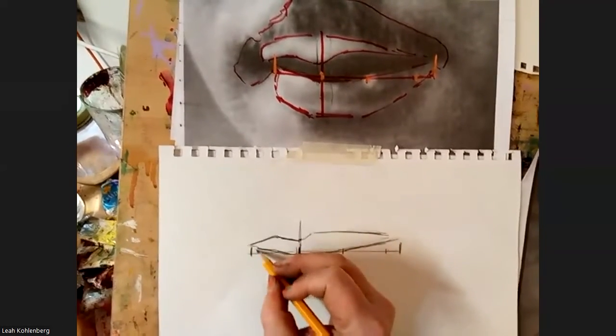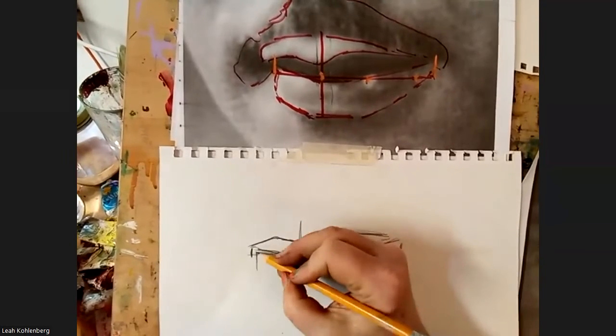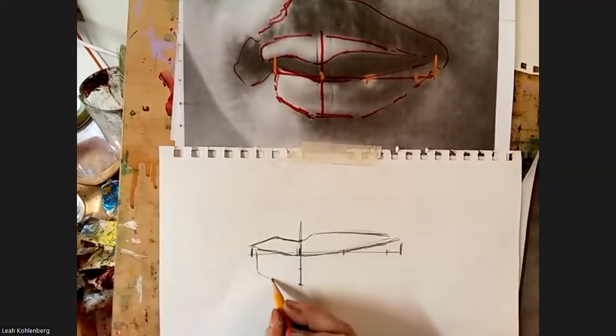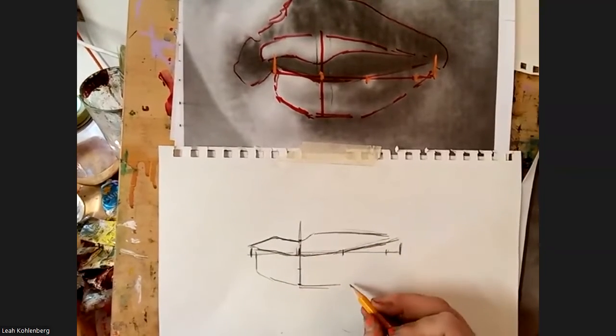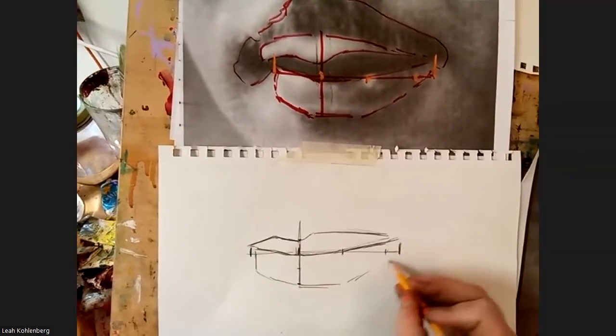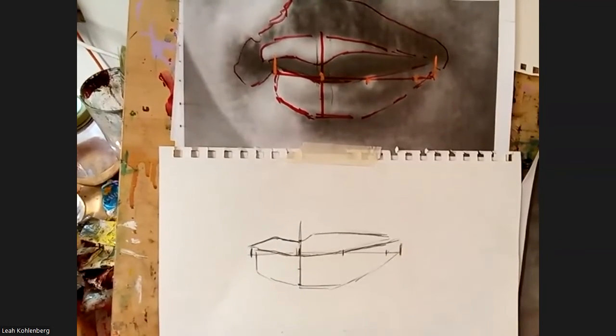The bottom part of the lip has a very distinctive shape: straight down and then over, then straight, and then we go up like that.